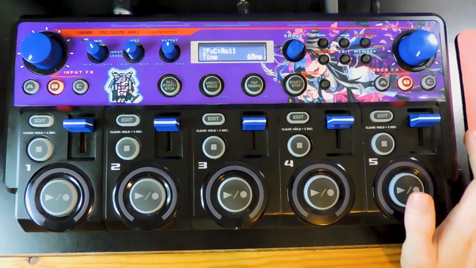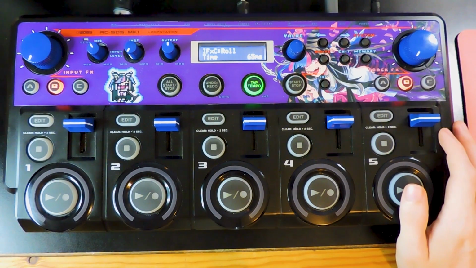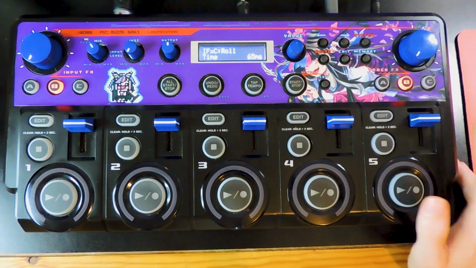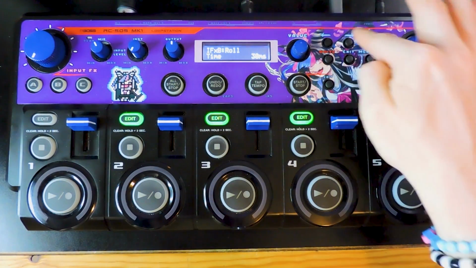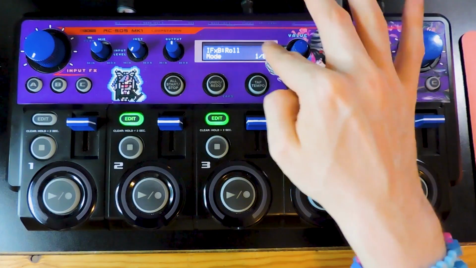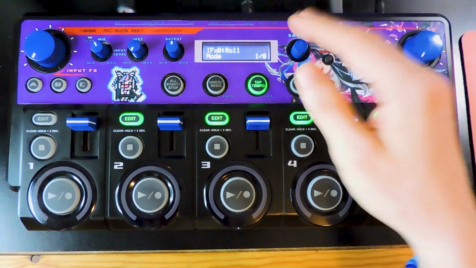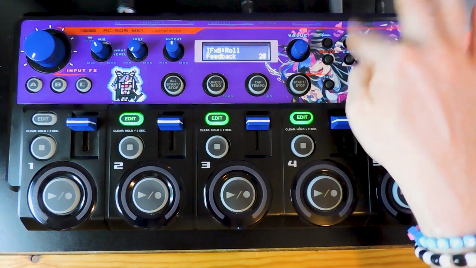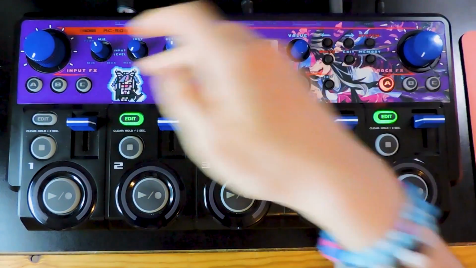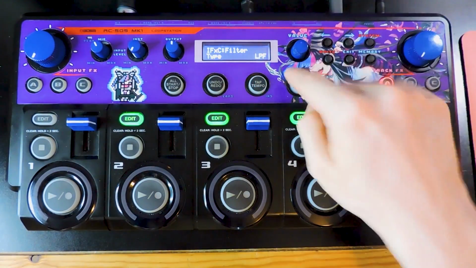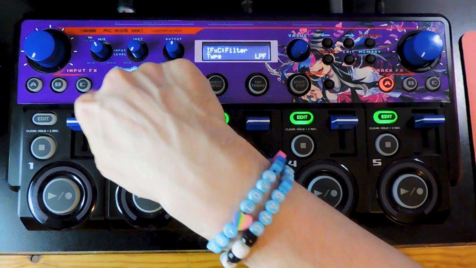Okay. Now that we are finally done talking about the basics, let's learn some tricks, yeah? So we have a roll on any time or any note that you want to have. You have it on a mode of whatever time you want to have. We'll have it on an eighth. And then your feedback and your E level doesn't matter. Depends on how much effect you want to have. And then your filter, you're going to have below the roll.